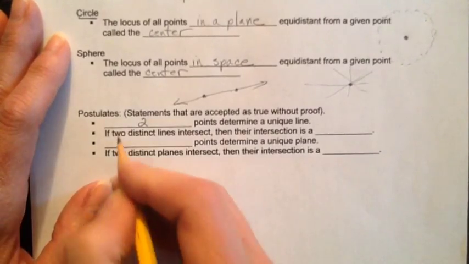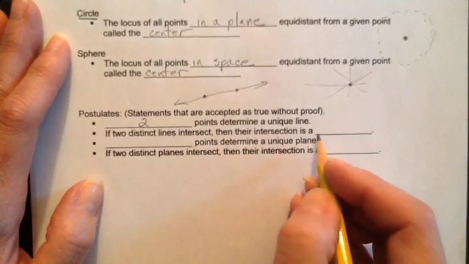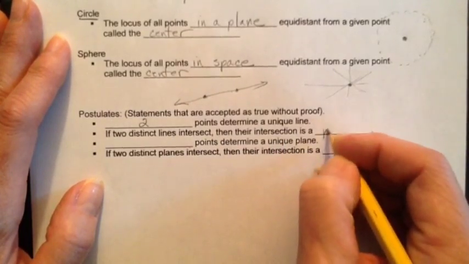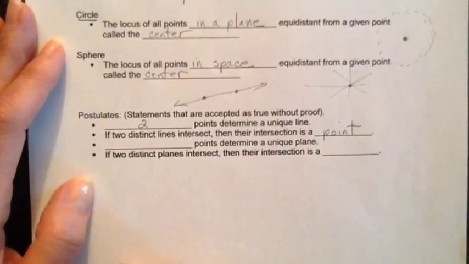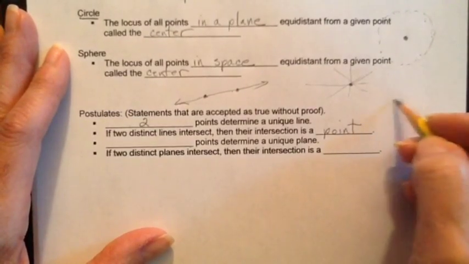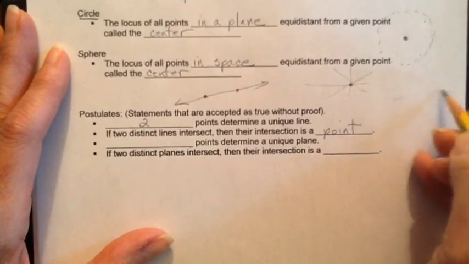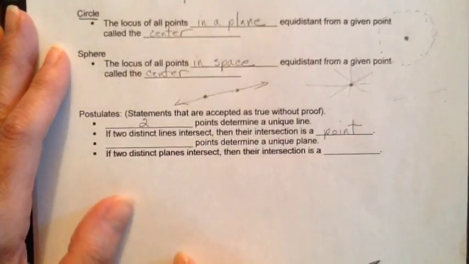Okay. If 2 distinct lines intersect, then their intersection is a point. I think most of you are familiar with that from solving systems in algebra class, that if we have 2 lines, they can be parallel, they can actually be the same line, or they can intersect in a point. All right.